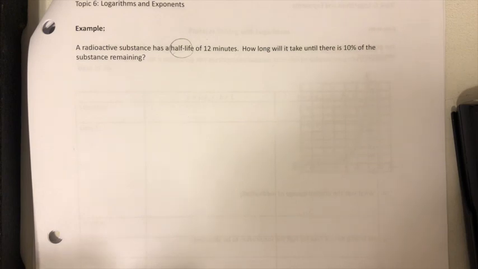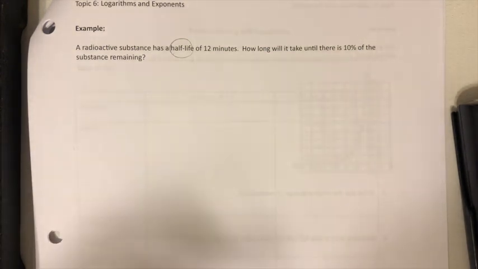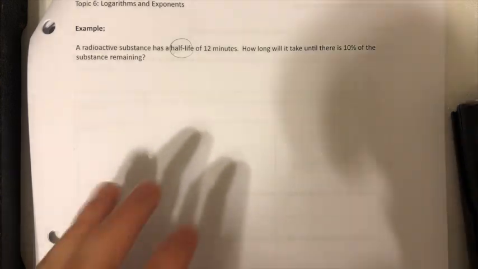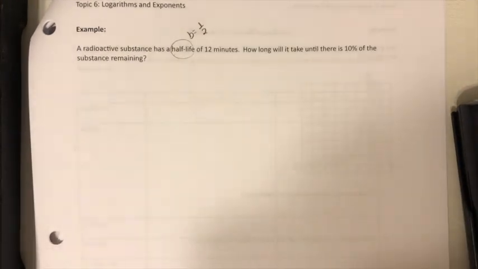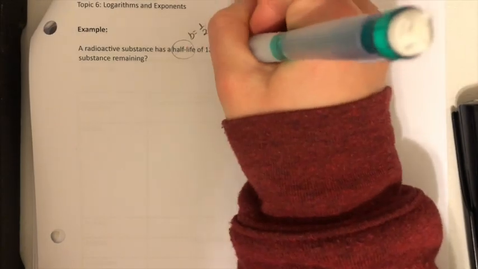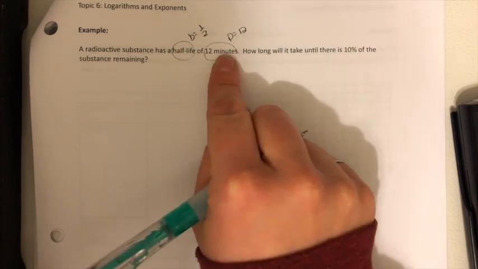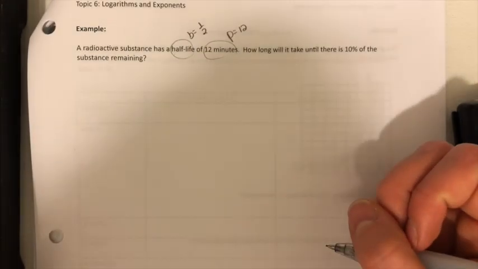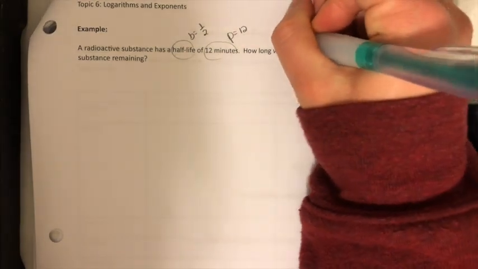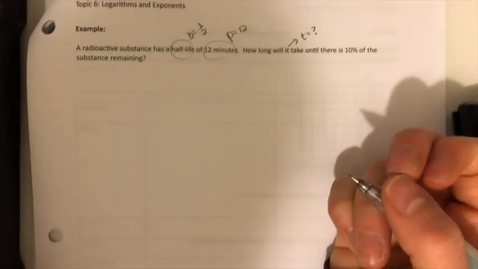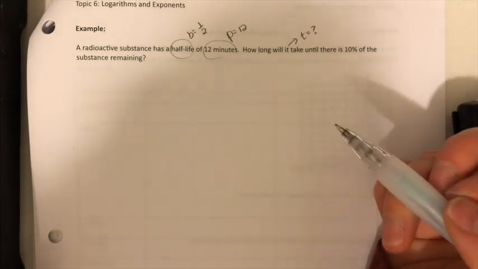So if the population of this substance, or the number of it, or whatever, keeps being cut in half, that means that my B is 1/2. It's like I'm multiplying by 1/2, which is the same thing as dividing by 2 over and over and over again, okay? And that takes 12 minutes. So because that's the time that it takes for B to happen, that is my P. So remember, peanut butter, B and P go together. How long will it take until there is 10% of the substance remaining? So how long will it take? T is my unknown. And we want to know when there's 10%, okay?